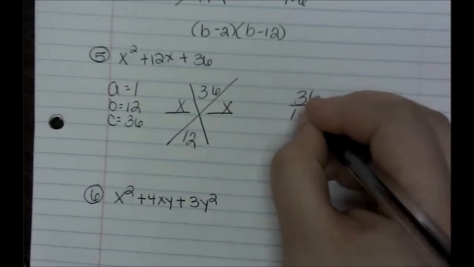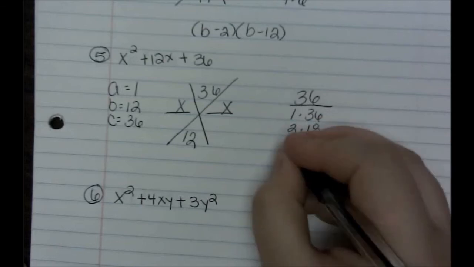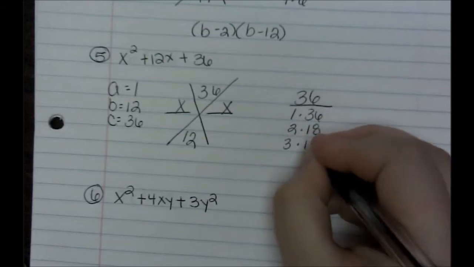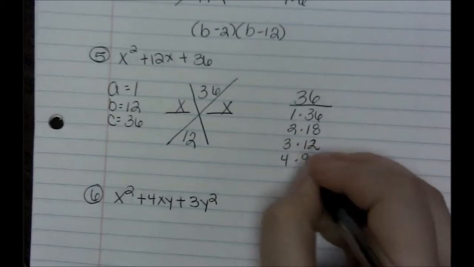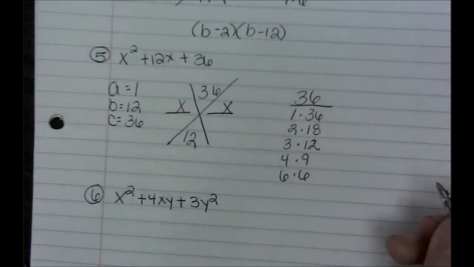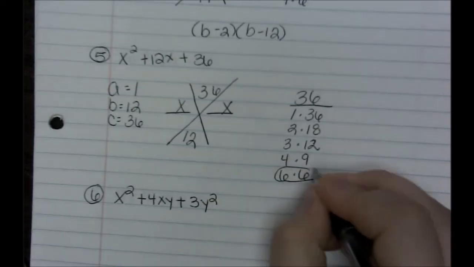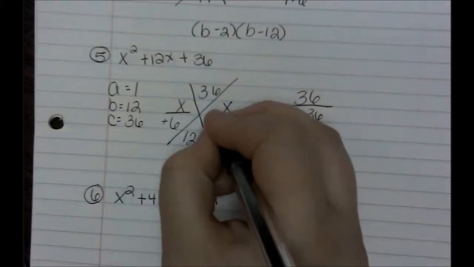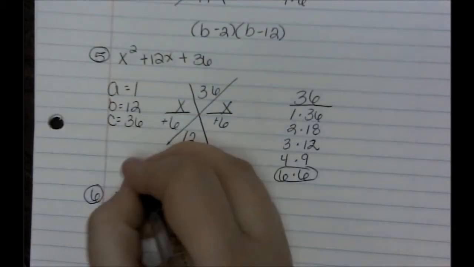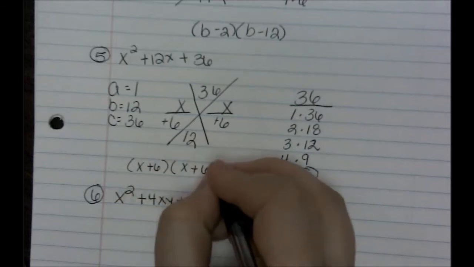So 1 times 36, 2 times 18, and I'm writing out the factors. So what multiplies to give me 36? So the ones that'll add to give me 12 are going to be 6 and 6. They're both positive. So my answer is X plus 6, X plus 6.